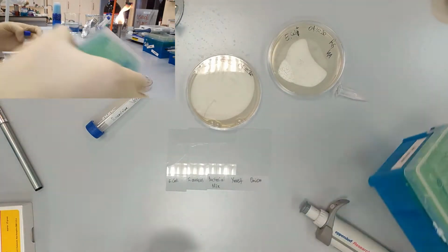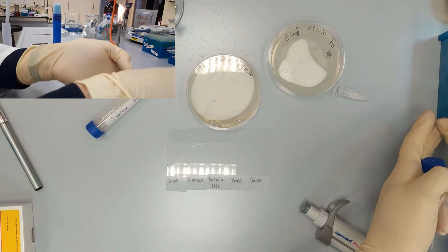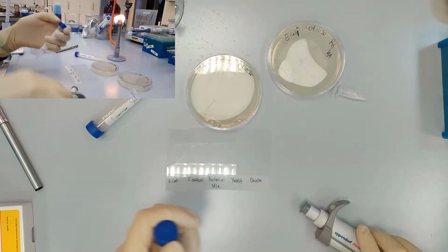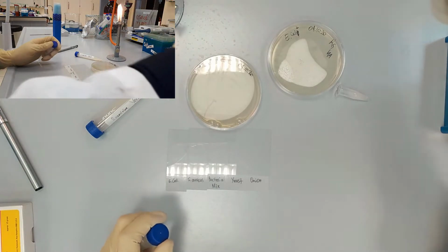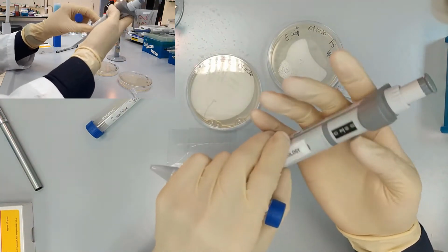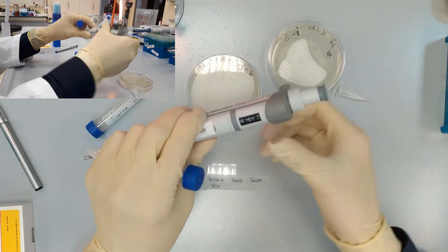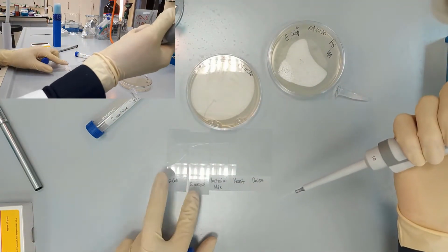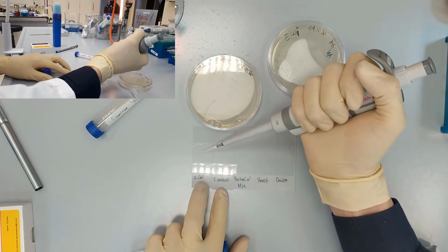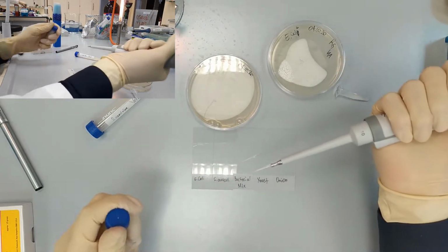So we start with the preparation of our samples, and we take ten microliters of water and place them on the middle or in the center of the slide.